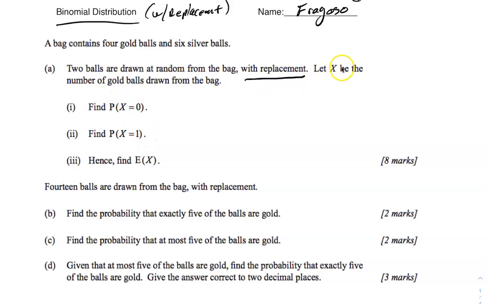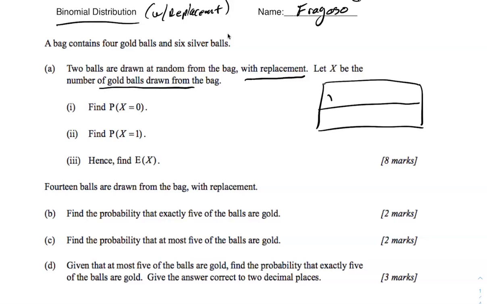Let X be the number of gold balls drawn from the bag. If you remember me, when I do probability distributions, I like to make a box. We have our X, and we have our probability. My X here is the number of gold balls drawn from the bag. Remember, we're only drawing 2 balls. So I could get 0 gold balls, 1 gold ball, or 2 gold balls. That's it.